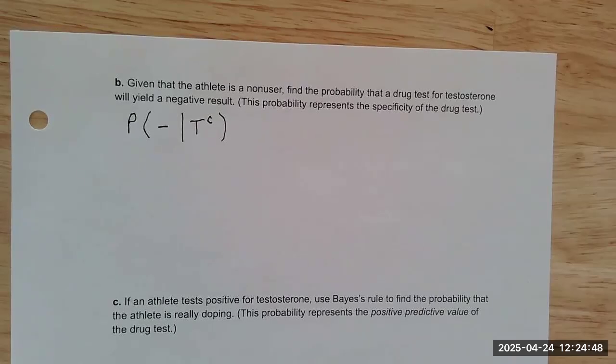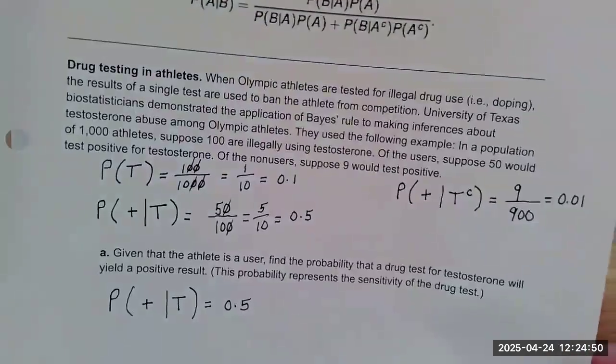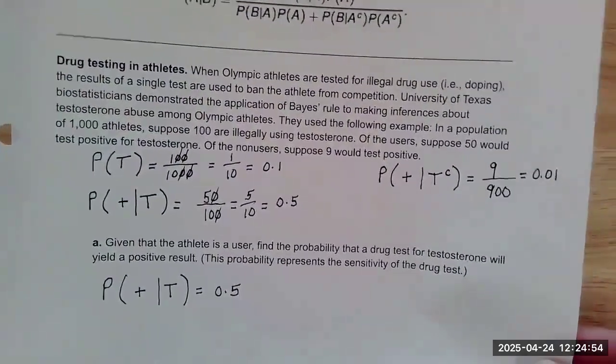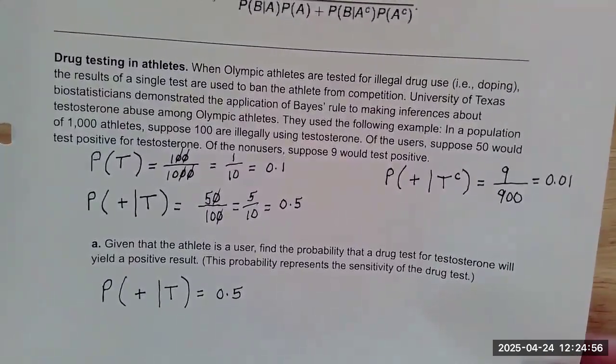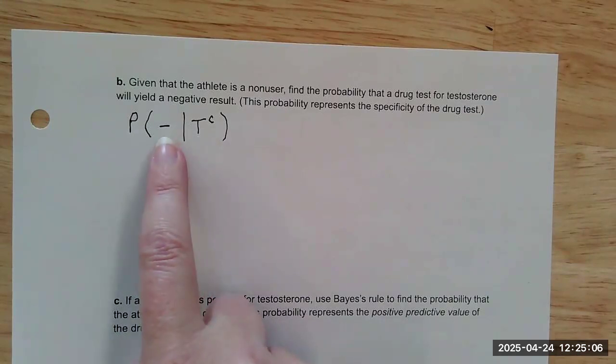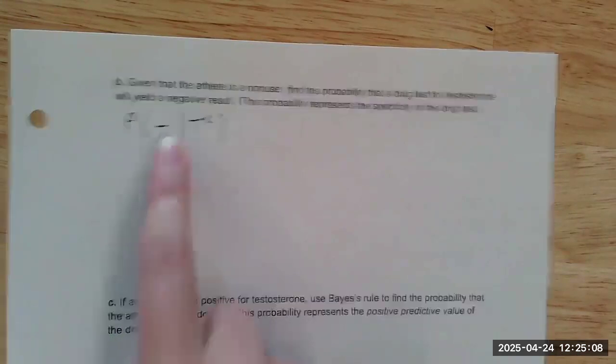All right. On our list of things we have, that is not one of them. Okay. However, it is a thing we can get if we're clever. So we're talking about the group of people who are not using testosterone. But we're talking about the group of people who actually are testing negative.